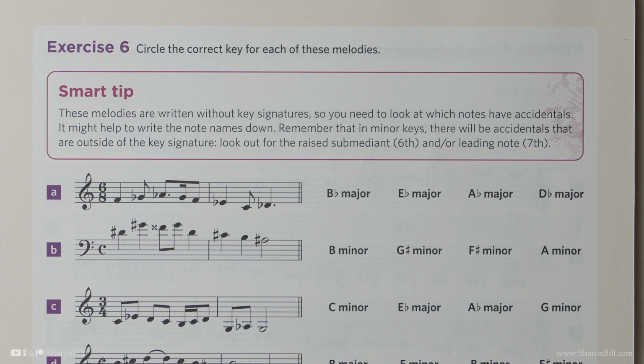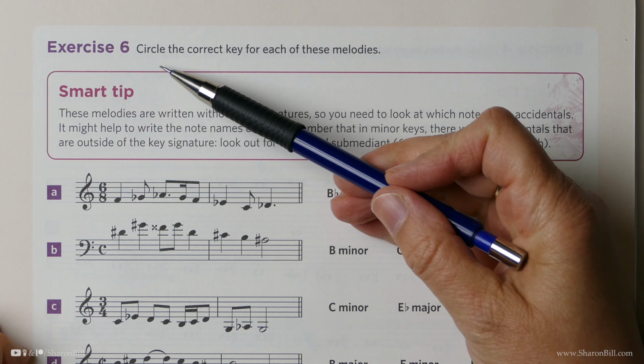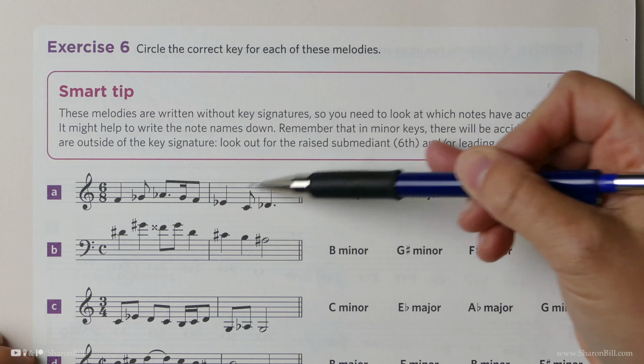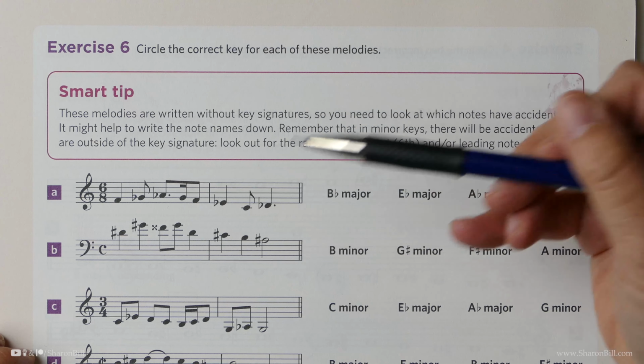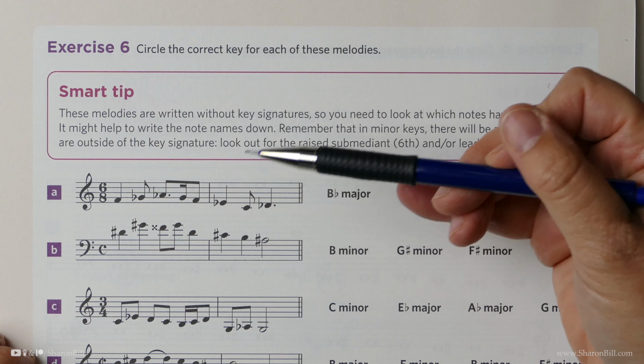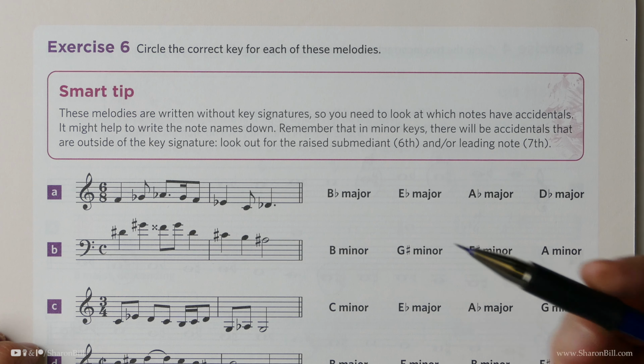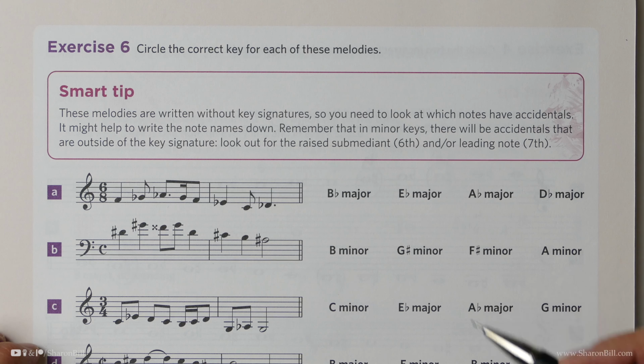Let's turn now to page 36 of the Grade 4 Discovering Music Theory workbook. We're beginning to have to use a few detective skills here, because in exercise 6 we are asked to circle the correct key for each of these melodies. So we're going to get some clues with regards to flats or sharps, but it may also be the absence of a flat, or there might be a really obvious clue, and we need to determine whether it's a particular major or minor key.